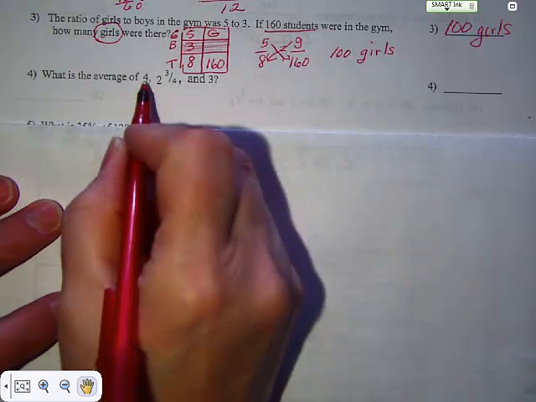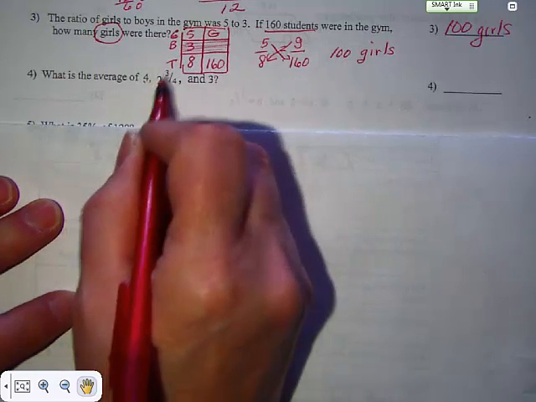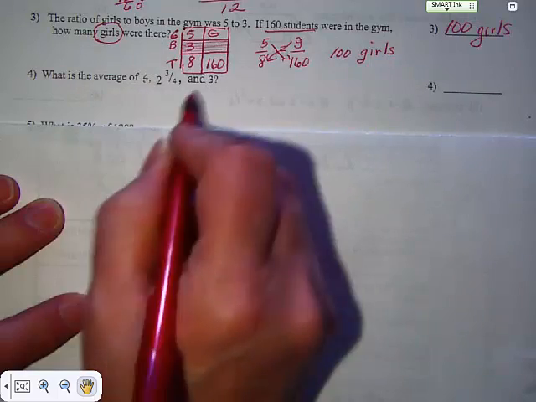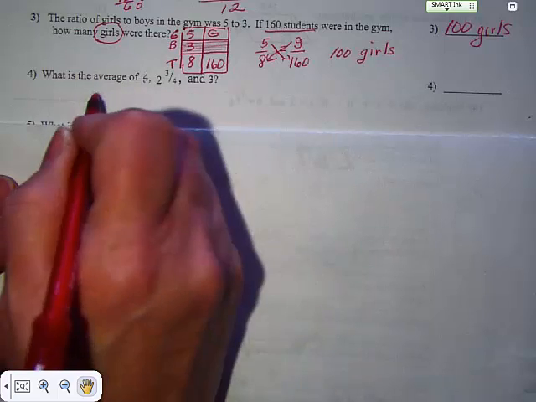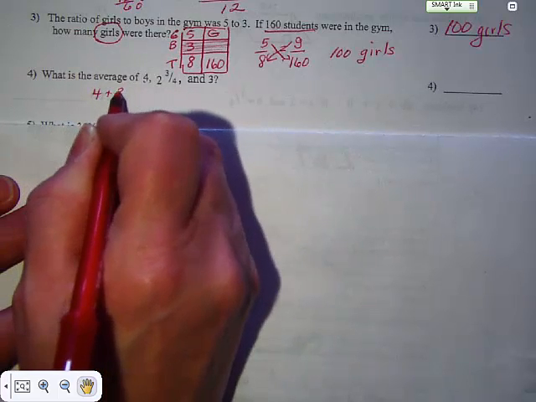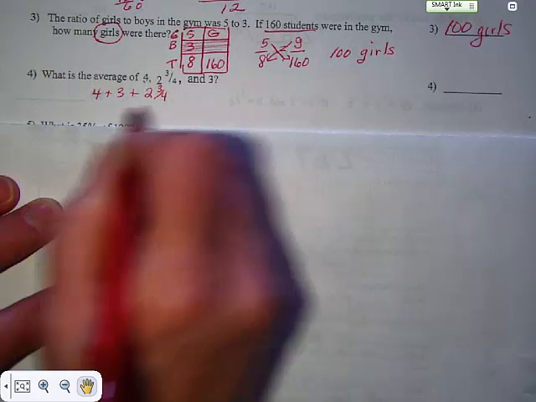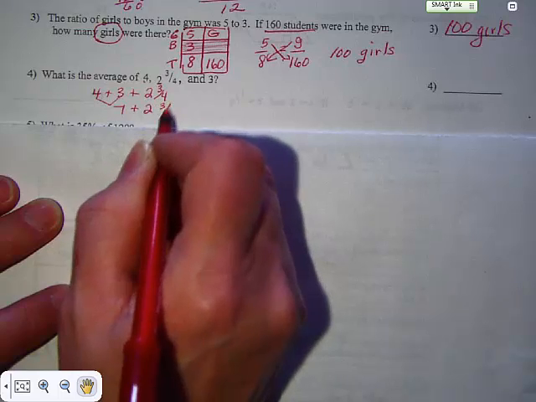So you have 4 and 3, those are both just integers, and then you have 2 3/4, which is a mixed number. I think what I'd do, since I'm just adding them together to start with, is move them around. So I would say 4 plus 3 plus 2 3/4. 4 and 3 makes 7 plus 2 3/4.